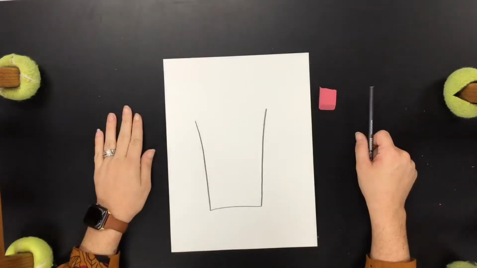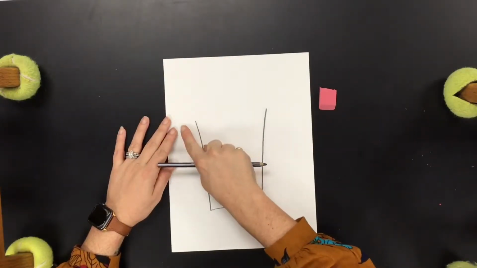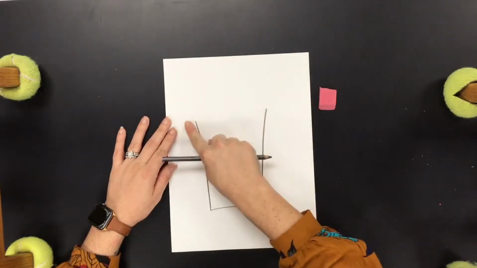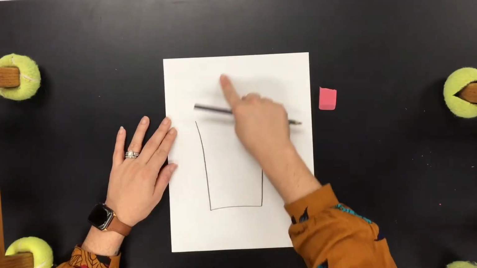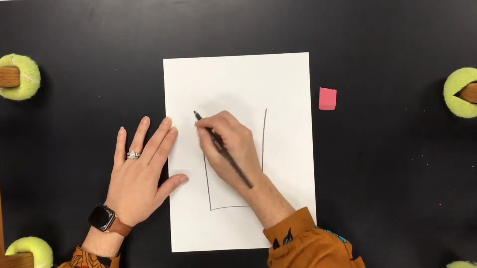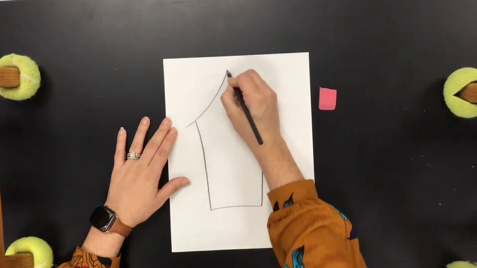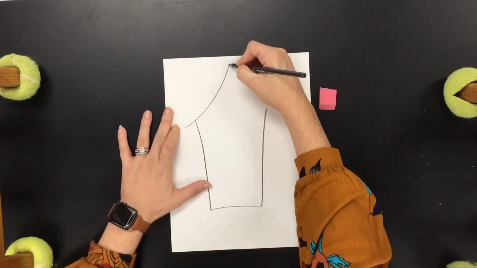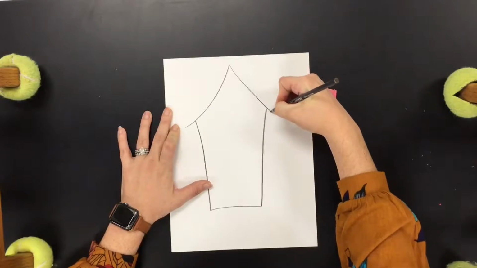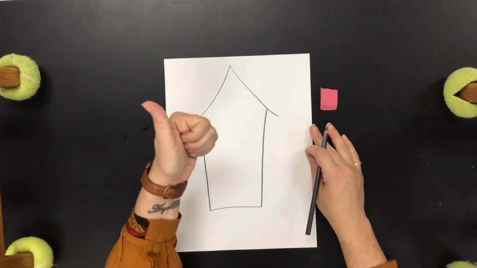Awesome. The next thing we're going to do is add the roof. I'm just going to start with a line that comes up toward the top. It's going to curve up to the top and then curve back over my other side here. So I'm going to start over to the side. I'm going to curve up to the top, and then I'm going to bring it back down to the other side. Thumbs up when you got it.